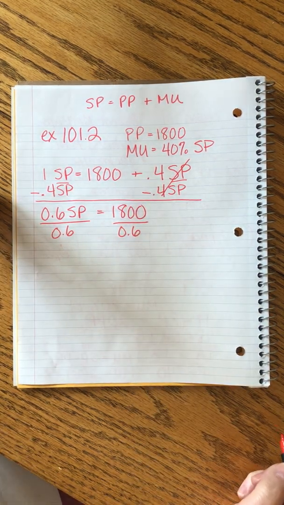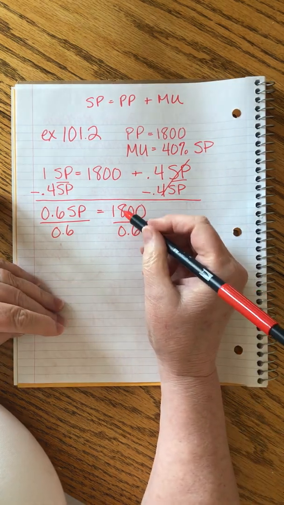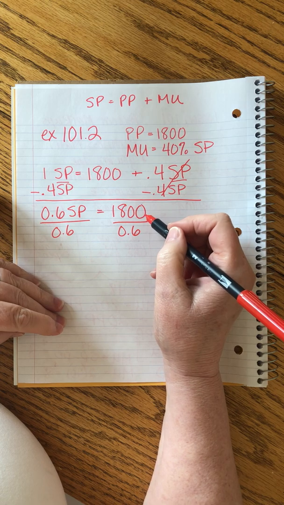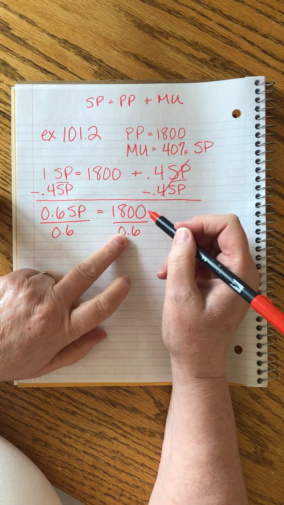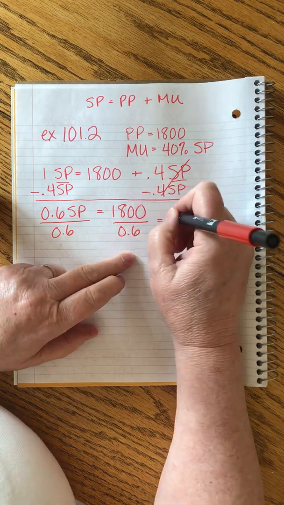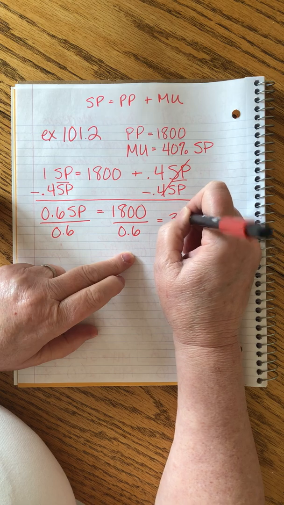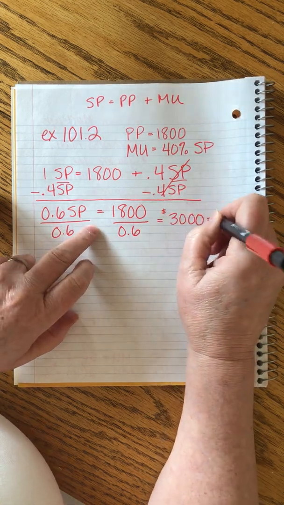And we find out that the selling price, again, this is the way that I do it. 6 into this would be $300, right? But this is one jump smaller than 6. So my answer is one jump larger than 300. So this would be $3,000 is our selling price.